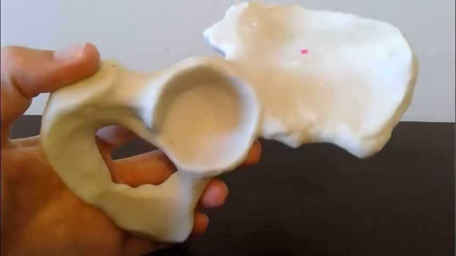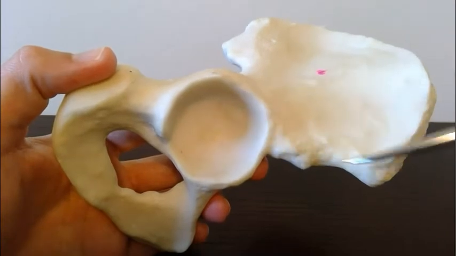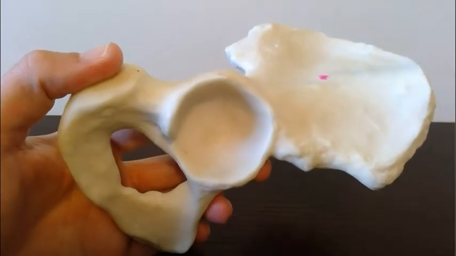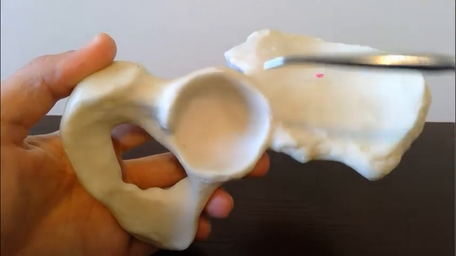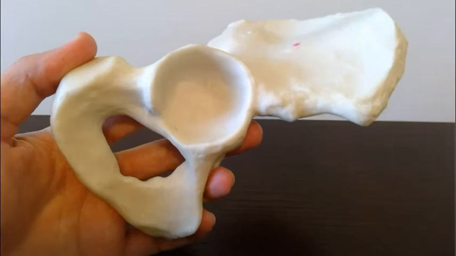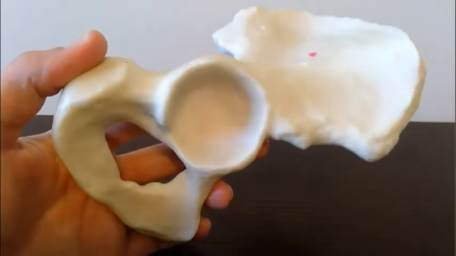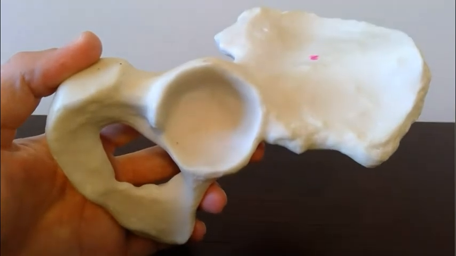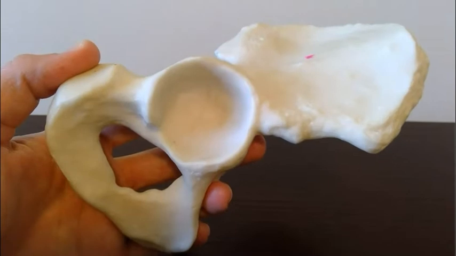So the coxal bone can be divided into three regions. The ilium would be about right here, the ischium, which would be kind of up towards my thumb here, and the pubis is down kind of where my pinky is at. These three regions were separate bones during development, but they fused together to become one piece of bony tissue.